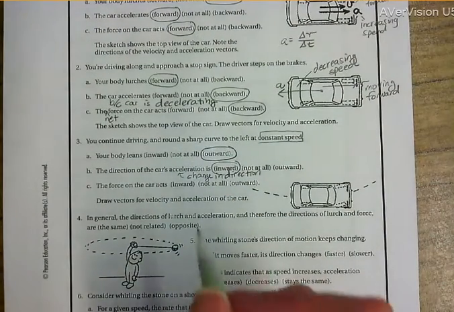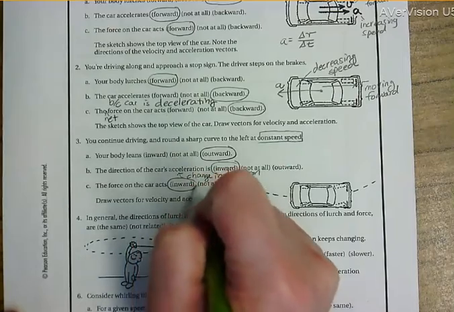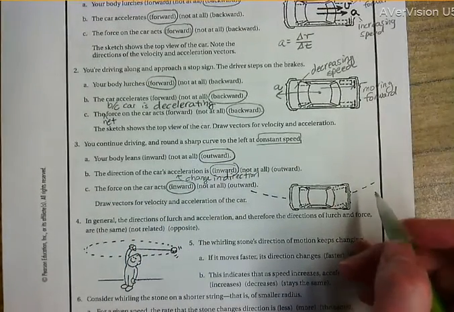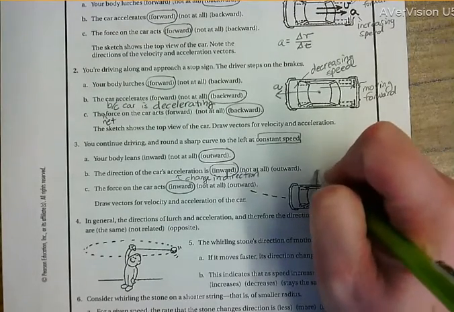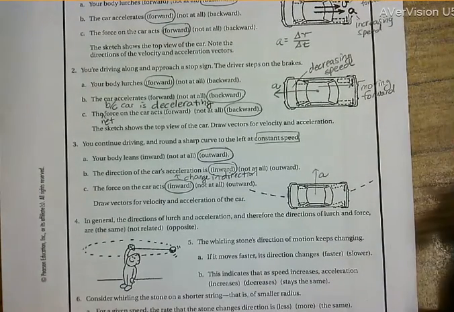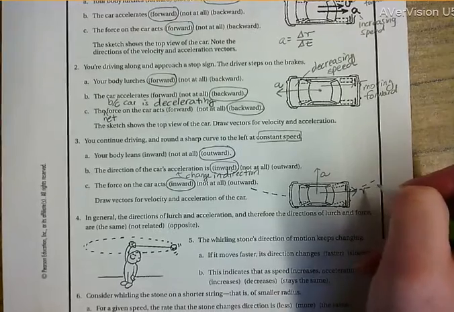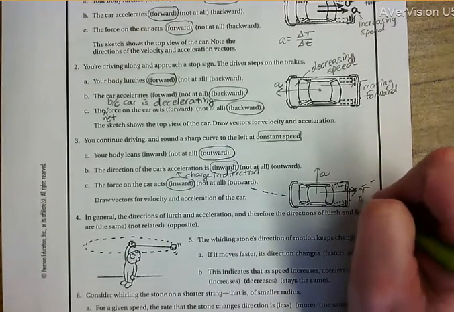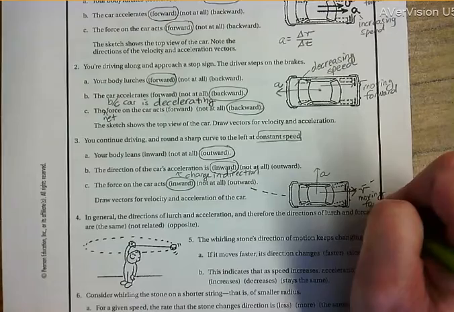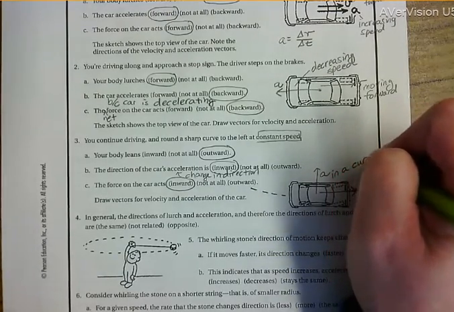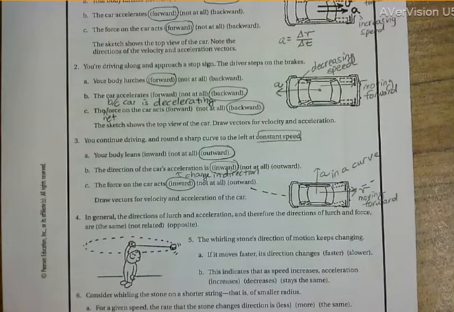The force on the car then has to act inward because, again, net force and acceleration are always in the same direction. So we draw our vectors. That means our acceleration is toward the inner part of the curve, but our velocity, our car is still moving forward, so our velocity still is moving forward. This is because it's moving forward, and this is because it's in a curve. And when we're in our curve, our acceleration is towards the center of that curve.